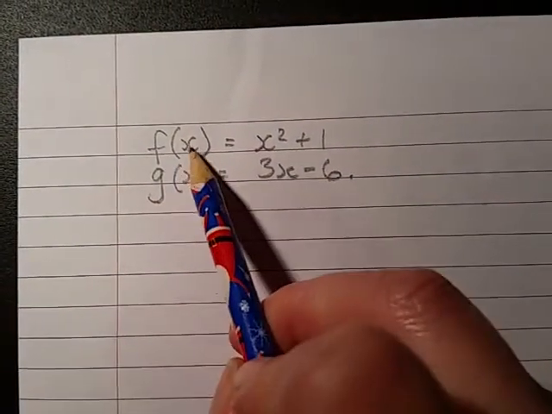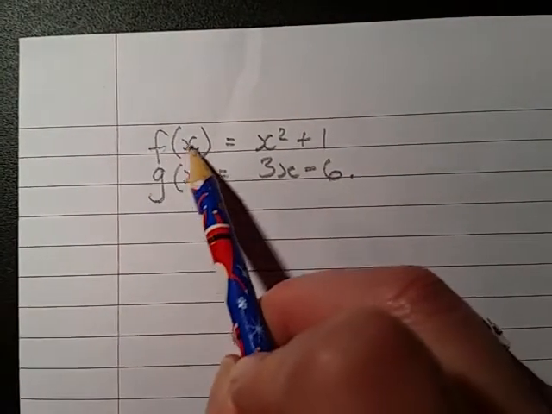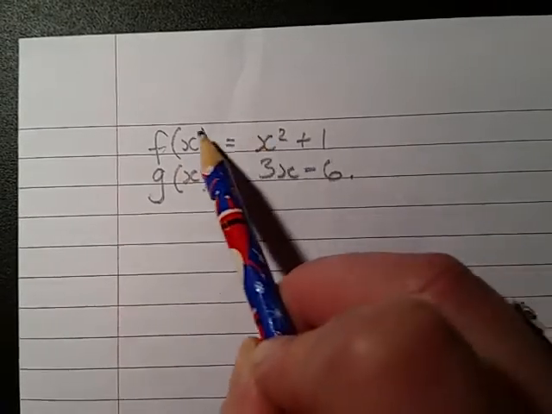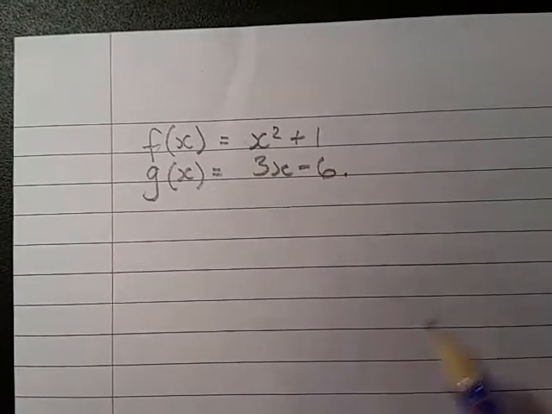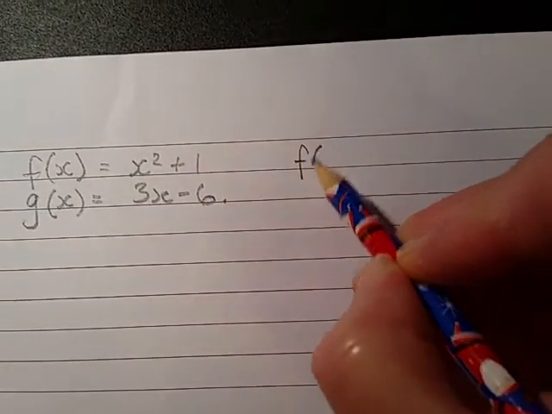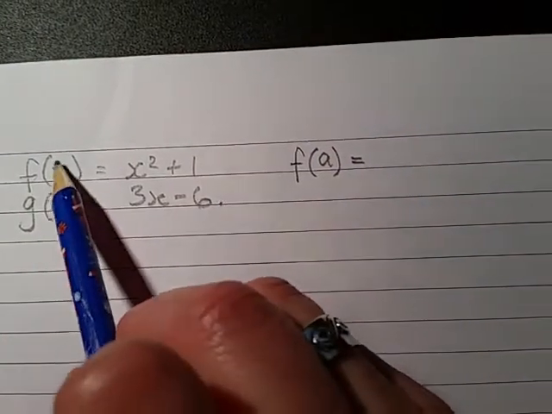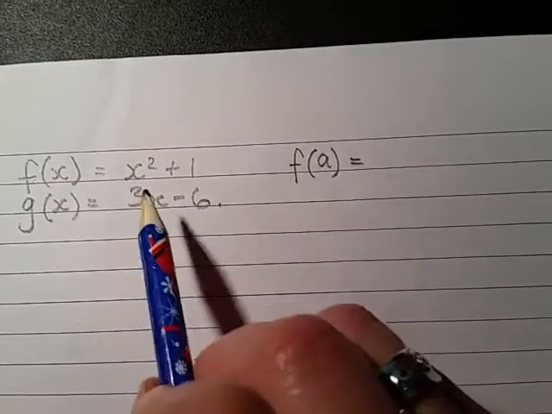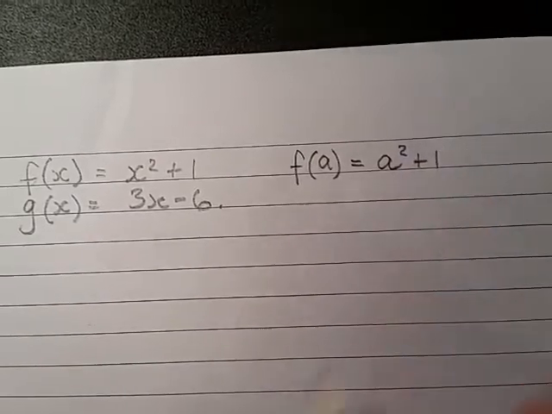What that means is that if you apply the function f to x, or to anything, what you do is you take that x, you square it, and you add 1. So for instance, if you put a in that function, you take whatever you put into the function, that's a in this case, then you are squaring it and adding 1.